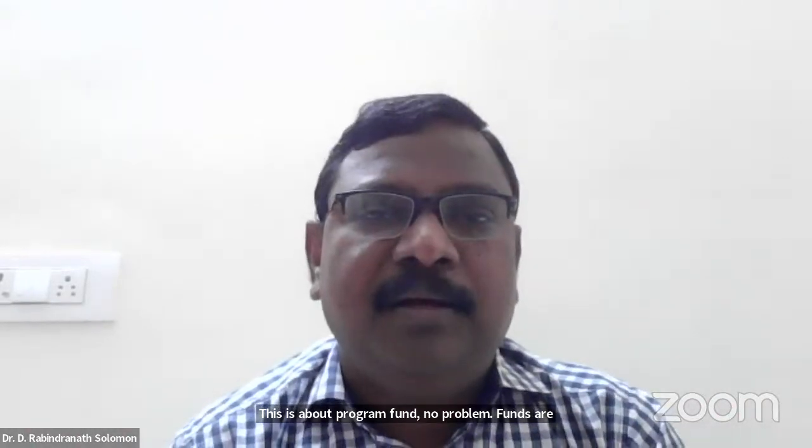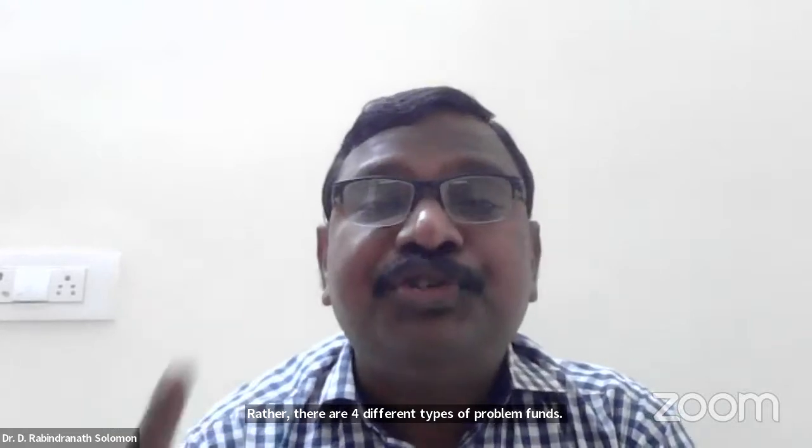Now, Provident Funds are of different types. Rather, there are 4 different types of Provident Funds. The first one is called Statutory Provident Fund. In short, it is called SPF, Statutory Provident Fund. Second fund is known as RPF, which is Recognized Provident Fund. Third one is called URPF, that is Unrecognized Provident Fund. And the last one is called Public Provident Fund.